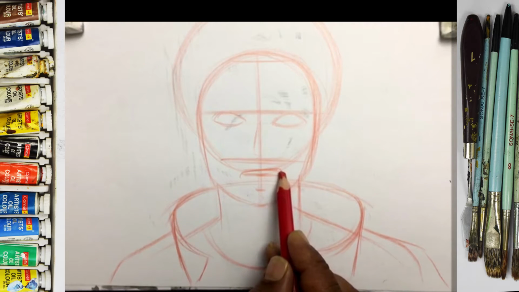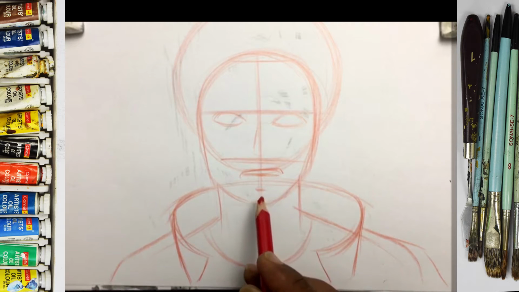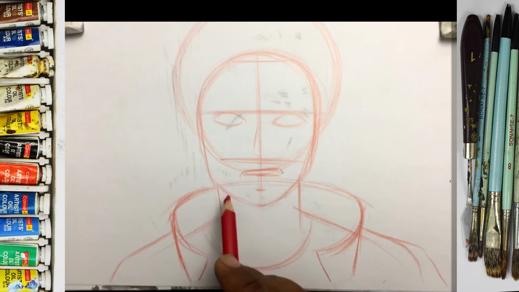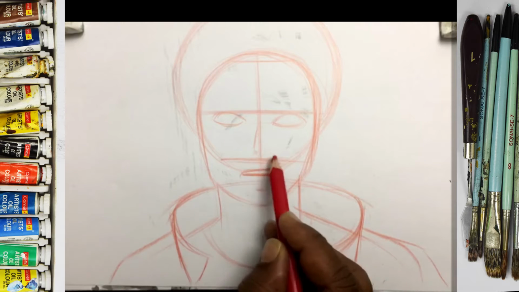This is the character named Sakura Haruno, Naruto Uzumaki, Sasuke Uchiha, and Sakura Haruno, and Kakashi Hatake, right? These few characters are very famous.